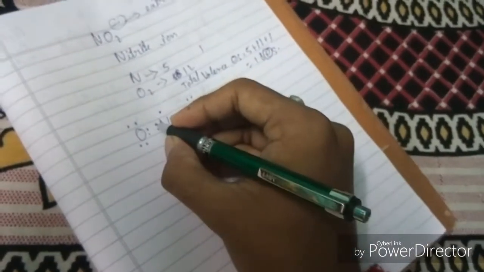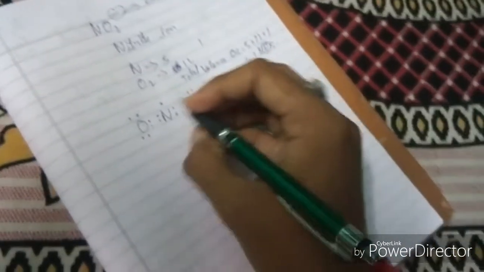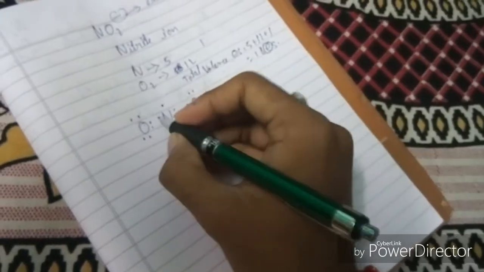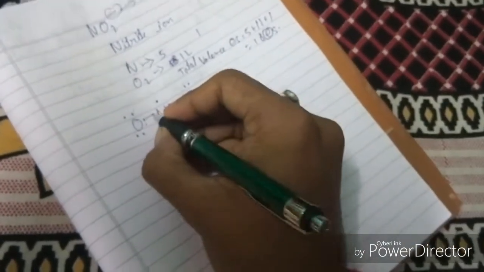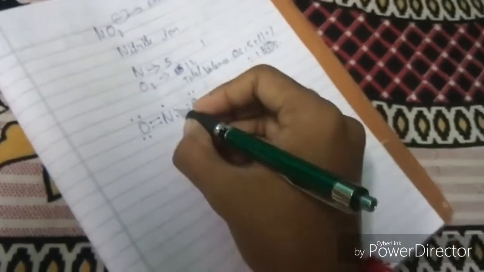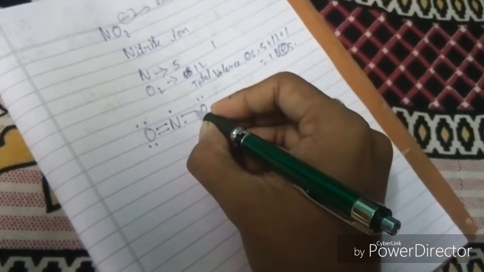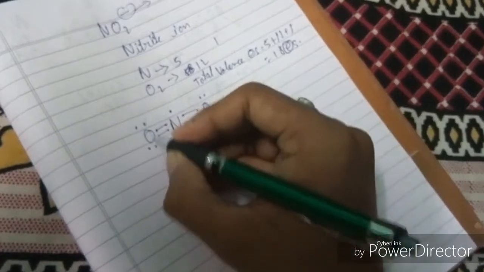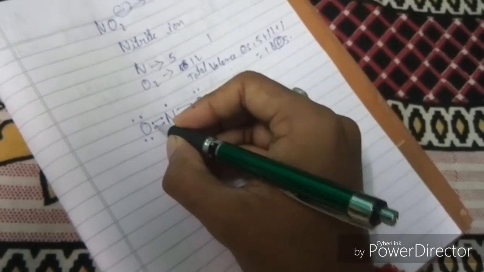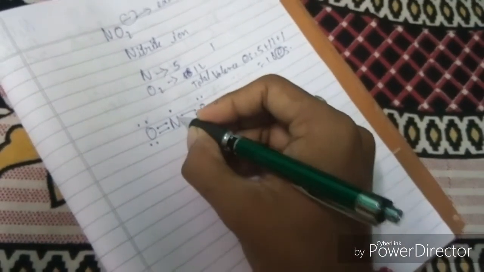Now let's match up the extra required electrons. From this atom it took 1 electron, and from this atom it took 2 electrons, and hence it completed its octet.